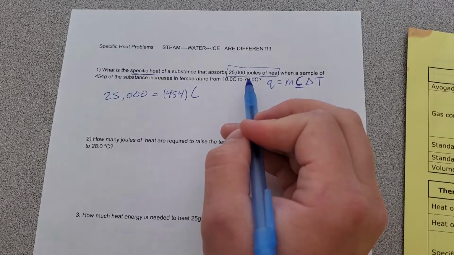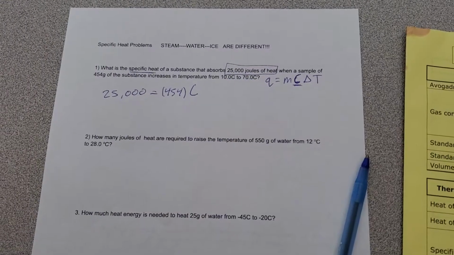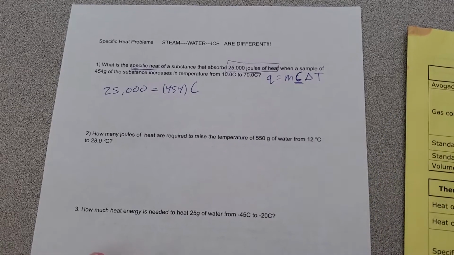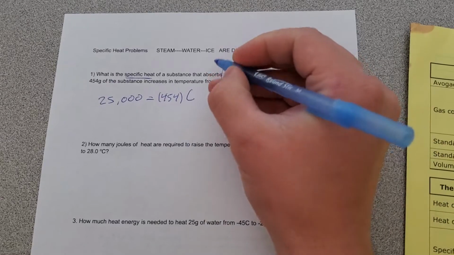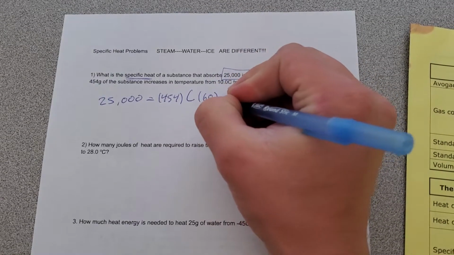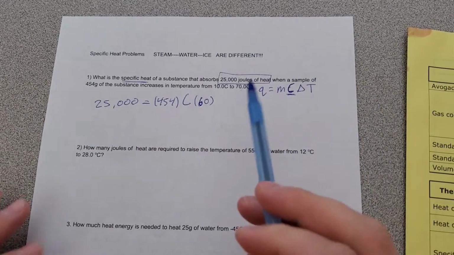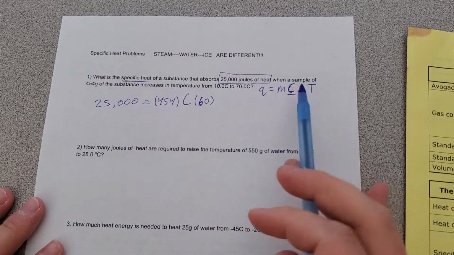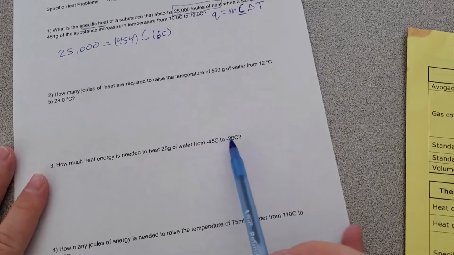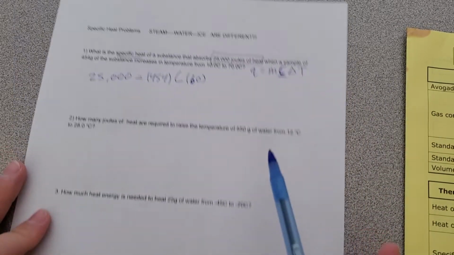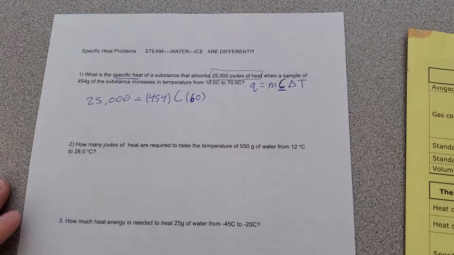And for our change in temperature, what's the difference between 70 and 10? Well, it's 60. So that's going to be right there. This is important to remember: you can't ever have a negative number. It's just strictly the change in temperature. There's no negative numbers. So you'll see later on, there's a question dealing with negative degrees. Even then, our change in temperature is not going to be negative. But let's continue on with this problem.